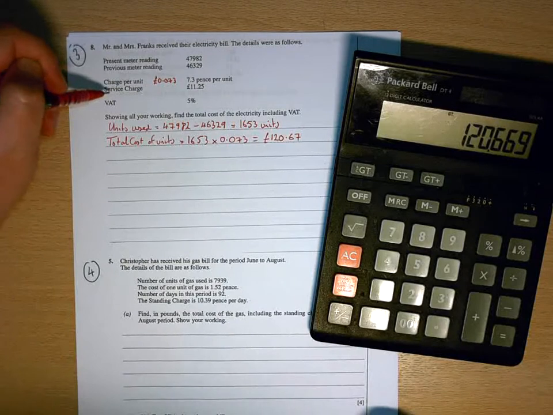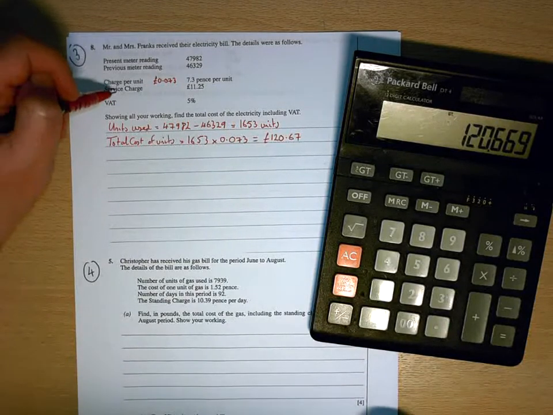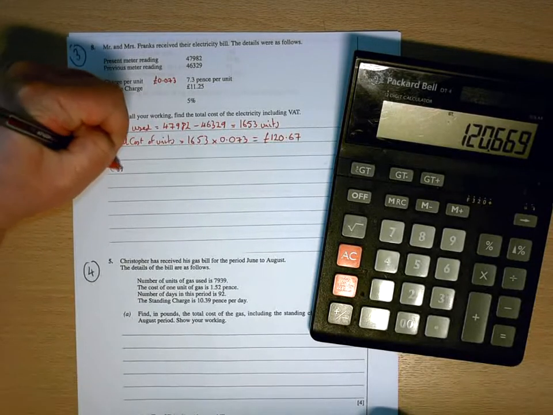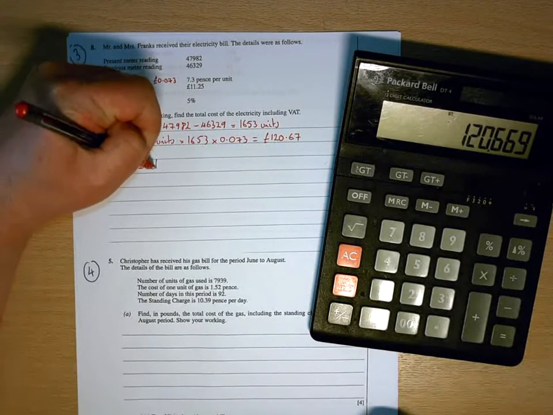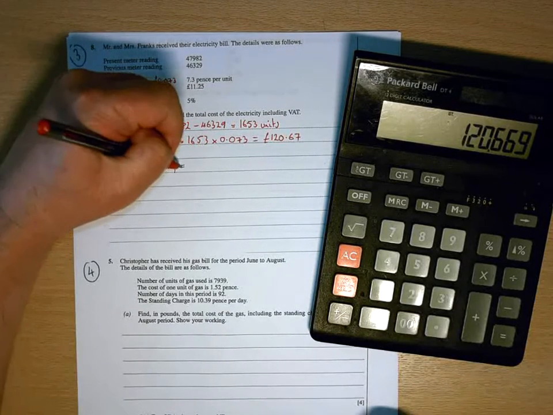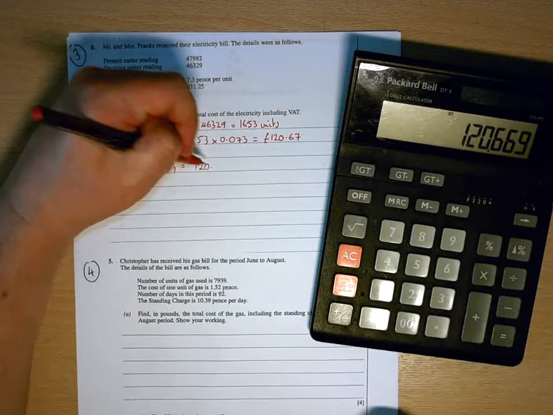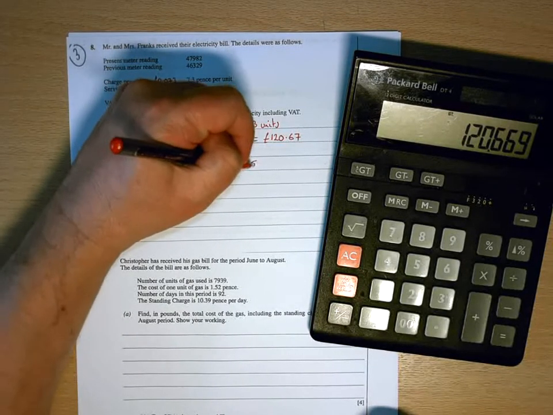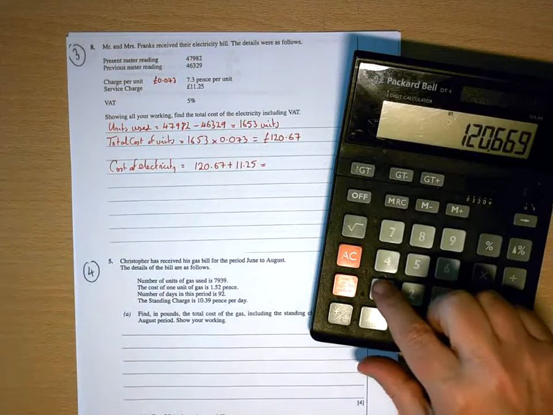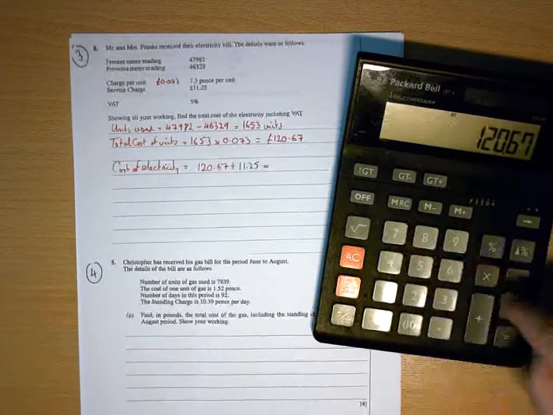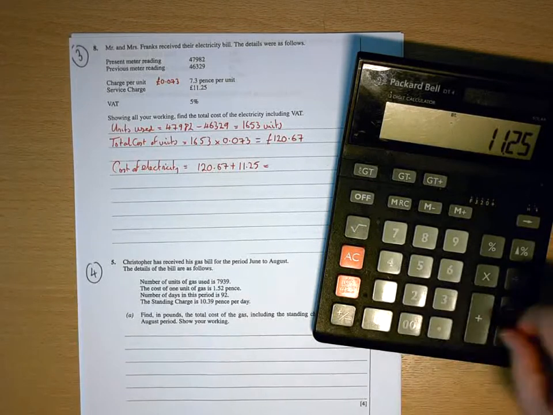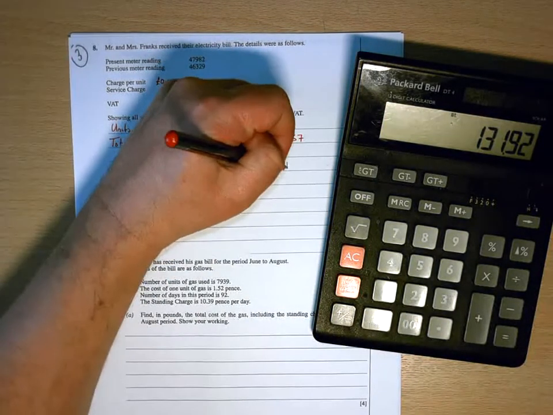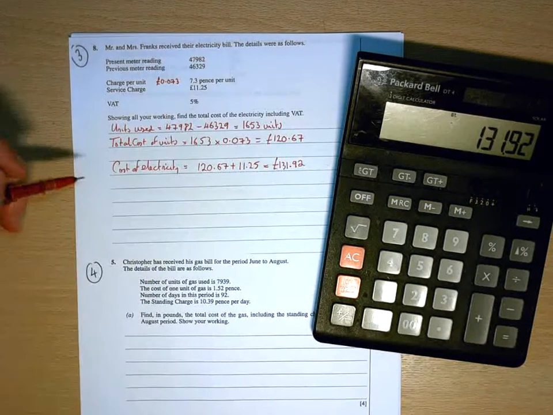Now again, this one's got a fixed service charge, so all we need to do now is add on the £11.25. So cost of electricity will be £120.67 plus the £11.25 service charge. So that's £131.92. Okay, that's the cost before VAT.